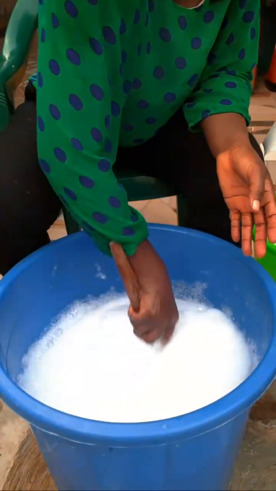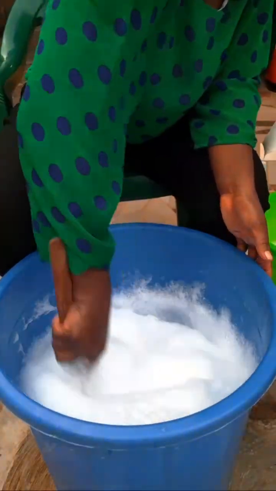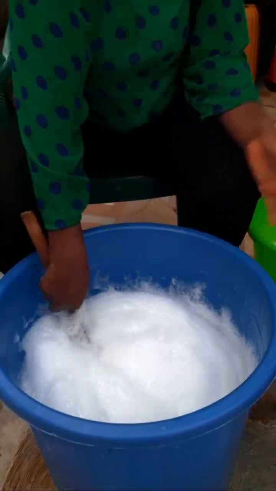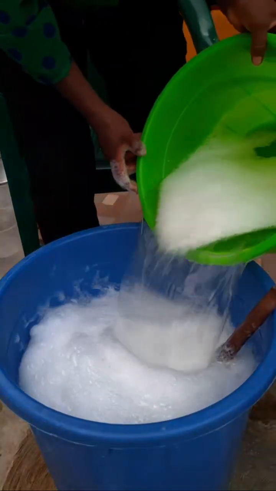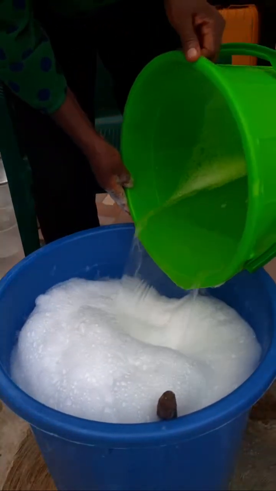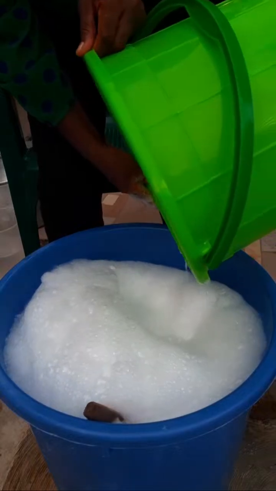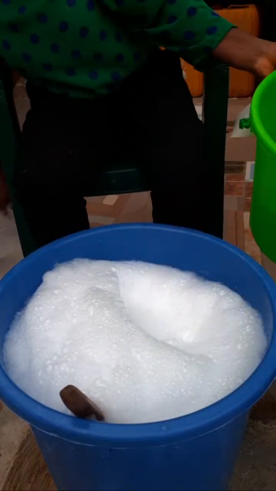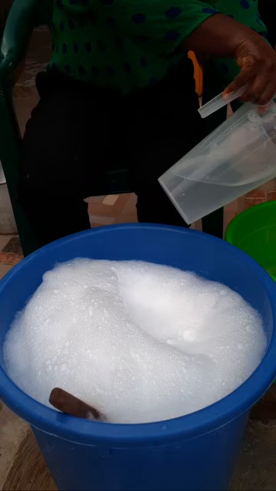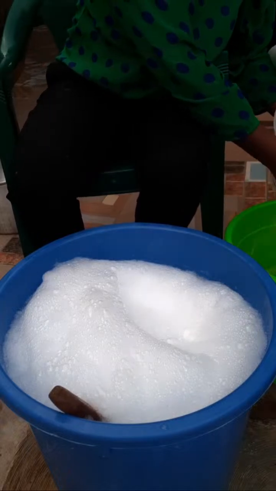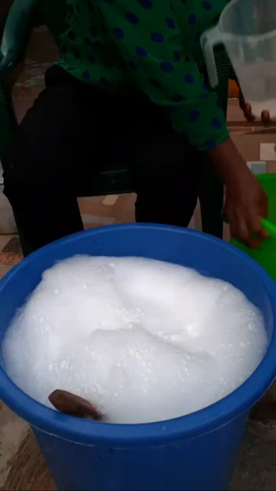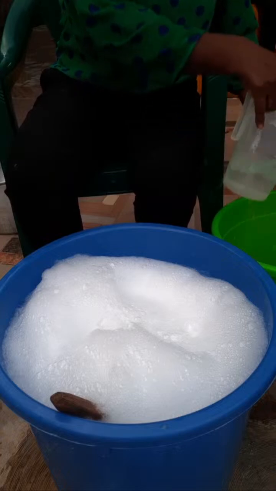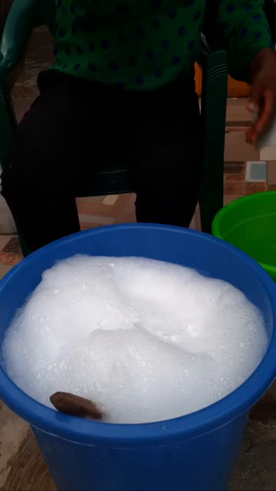So let me add SLS. SLS solution. And I'm going to rinse it out. All this foam will still go down. By the time I mix all the chemicals and I cover it to rest, the foams will go down. It will settle.